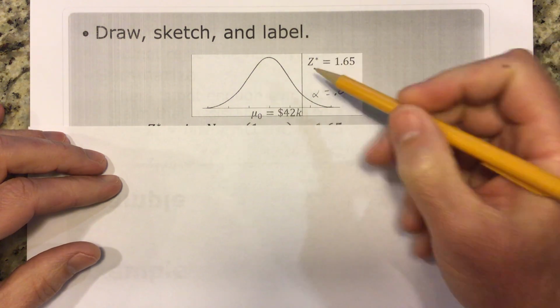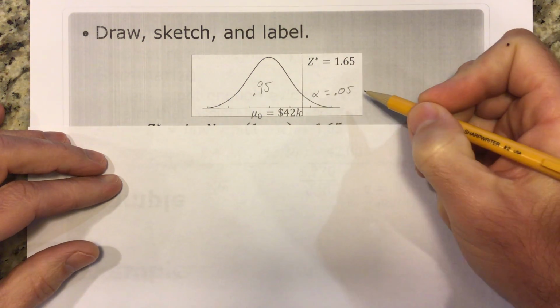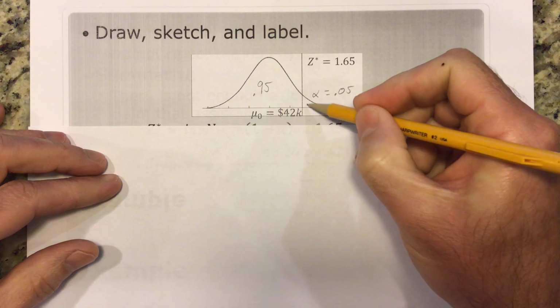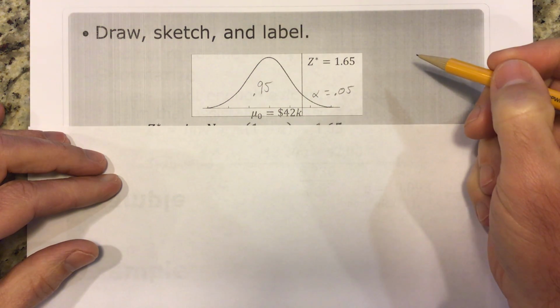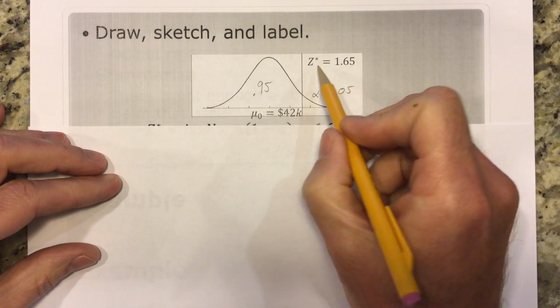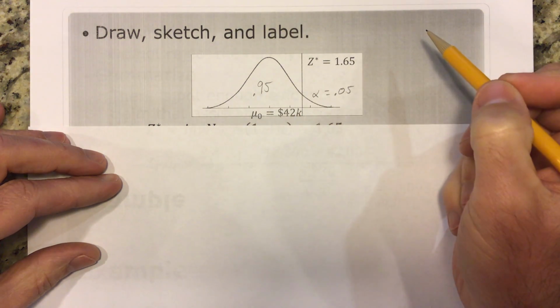It's 95% over here, 5% over there. I have to be past this line to say I have enough evidence, so you could find the z star that matches this cutoff and just compare your z.